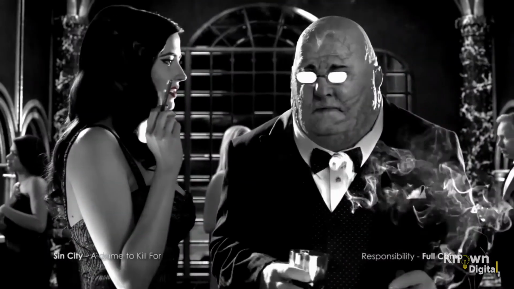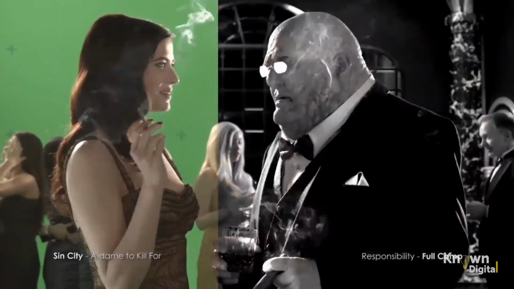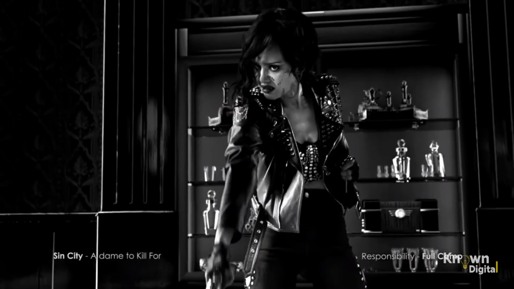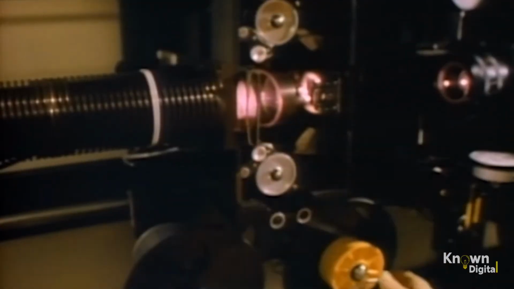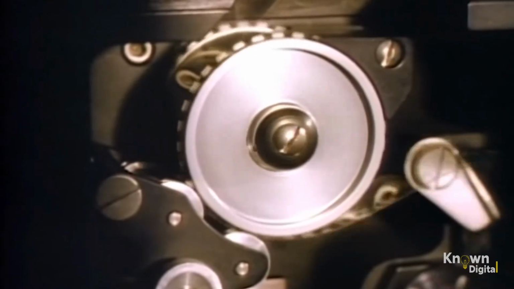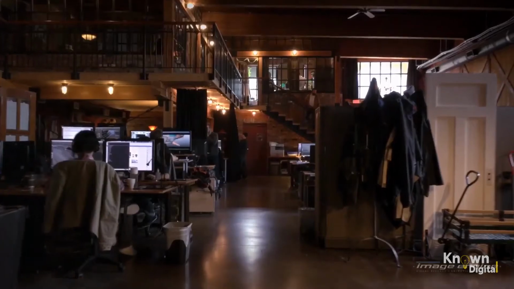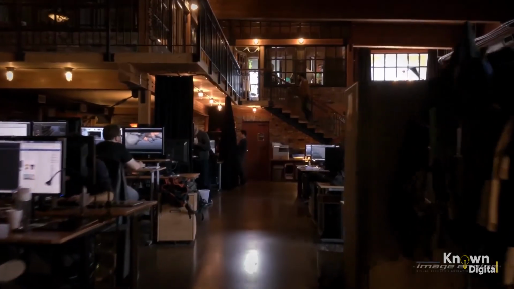For the easy separation of foregrounds and backgrounds, actors are shot in front of a green screen or blue screen, which helps the computer to distinguish between foreground and background. This process is known as chroma keying. In the good old days, visual effects were done by using optical printers, where they work on multiple film strips and process them to get the desired effect. Nowadays, computers have replaced those optical printers.